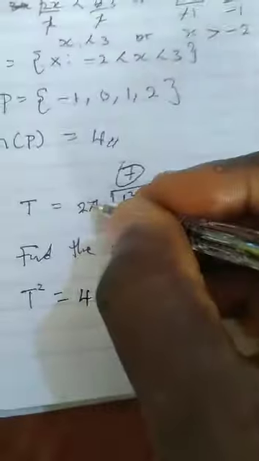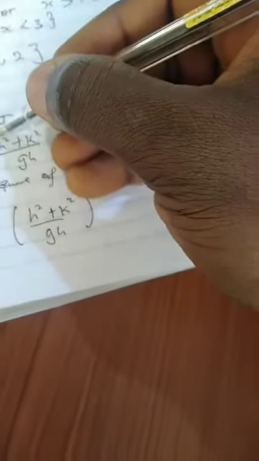if we find the square of this, we have square of 2, we have 4, and square of pi, we have pi square. And if we find the square of everything in this square root, the square will simply cancel out the square root. So we have h square plus k square over gh. The square root has cancelled out the square, so we are left with what is just here.